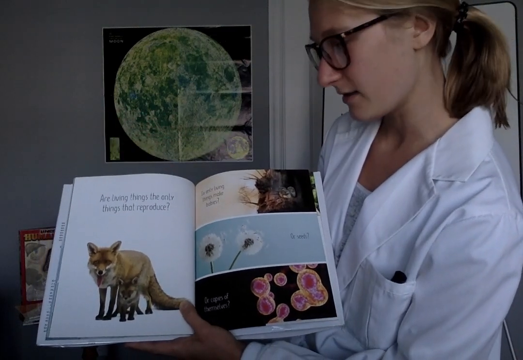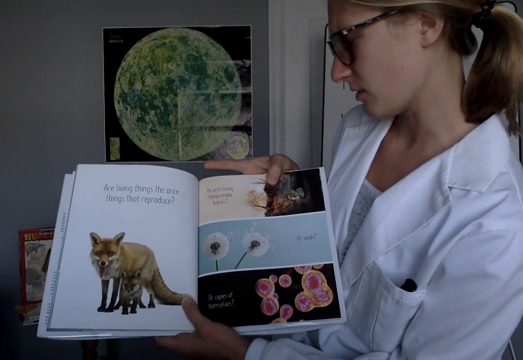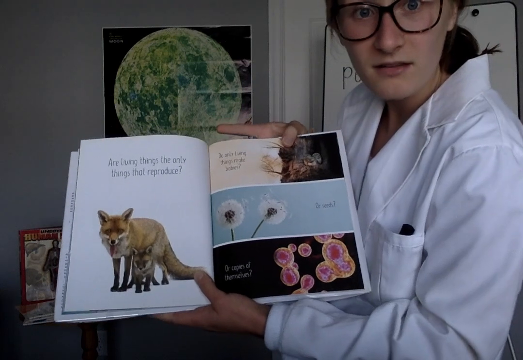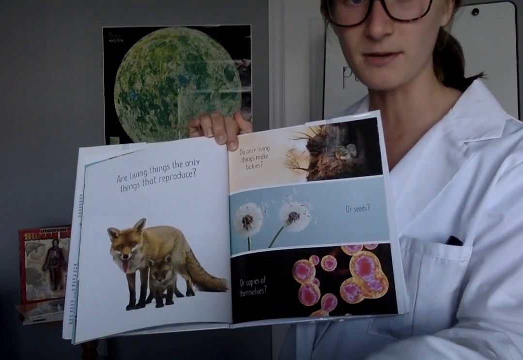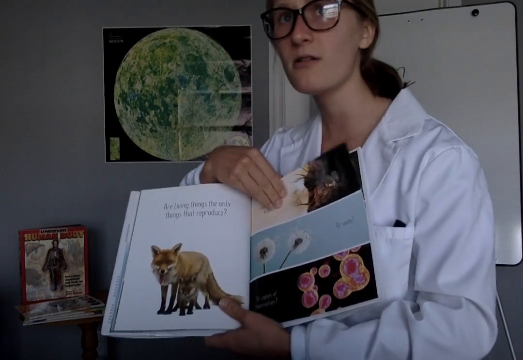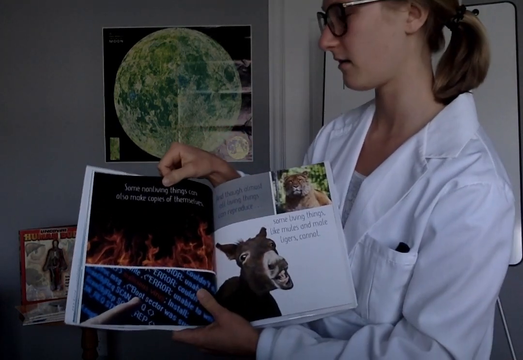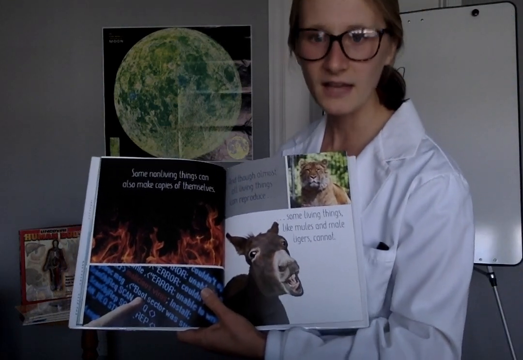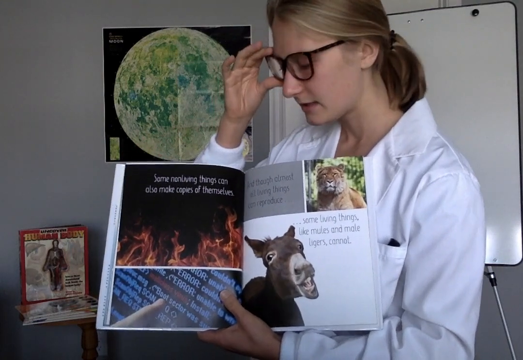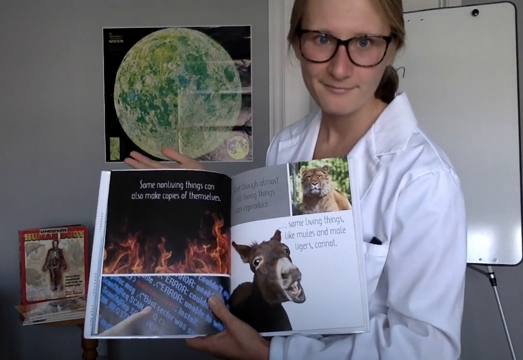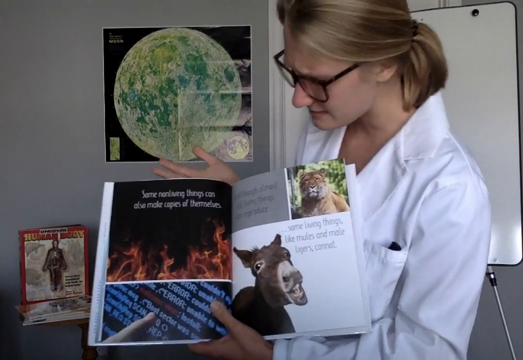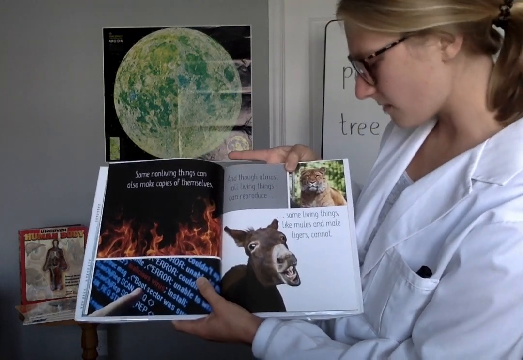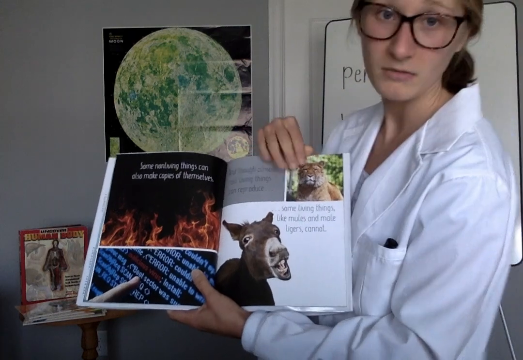Are living things the only things that reproduce? Do only living things make babies? Or seeds? Or copies of themselves? So all of these living things reproduce. So we know living things grow and they reproduce. We learned that so far. Some non-living things can also make copies of themselves. Okay, fire grows, but it's kind of not the same thing as animals having babies or plants making seeds. And though almost all living things can reproduce, some living things like mules and male ligers cannot.